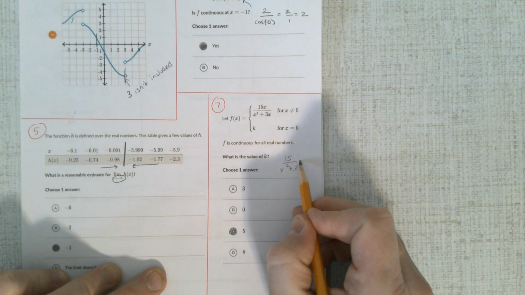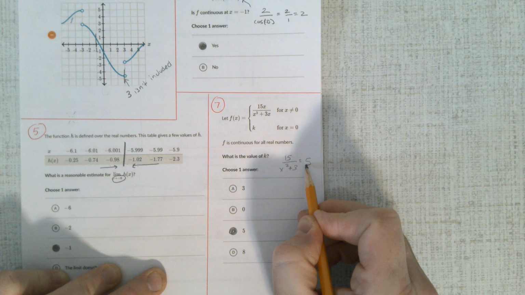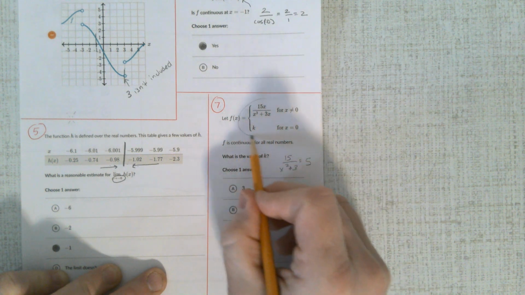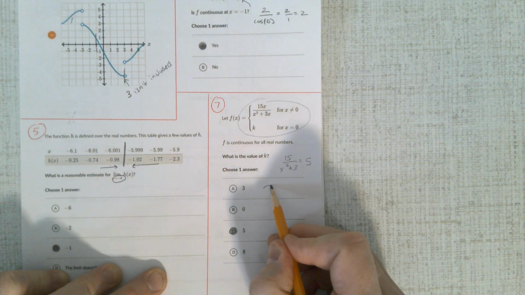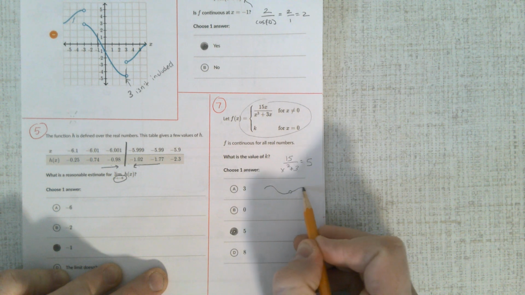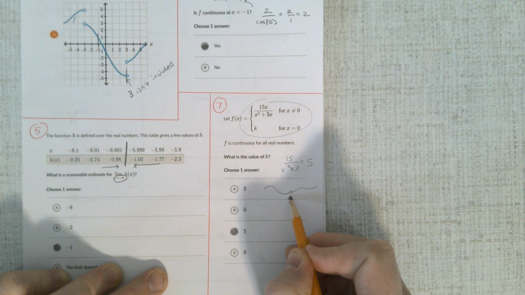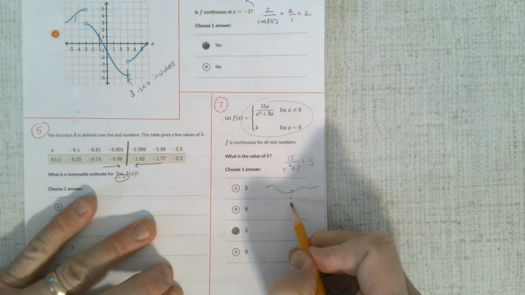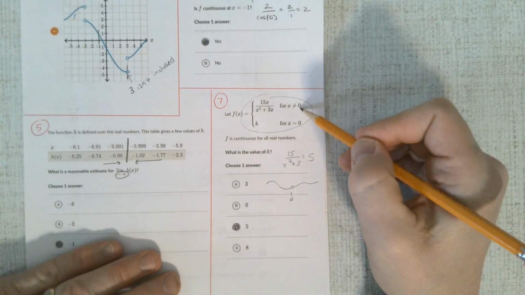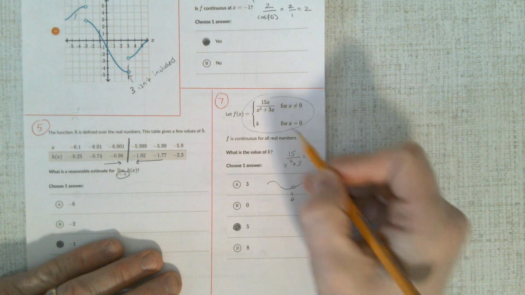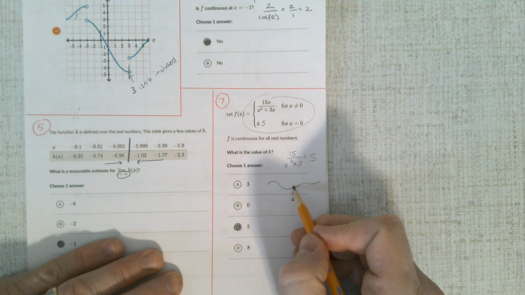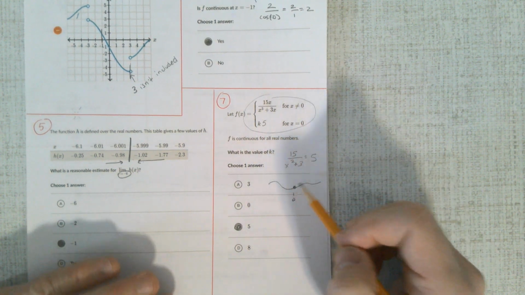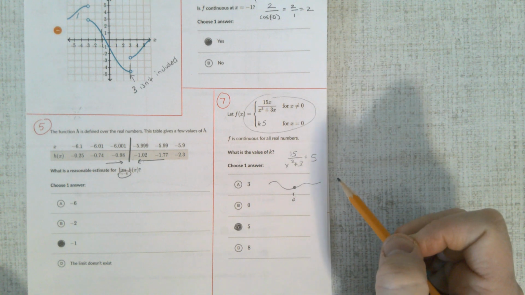Plugging in 0 would be 15 divided by 3, which would be 5, which means this graph up here looks like this, and right at 0 there is this hole here. But if I were to put a 5 right there, now I filled in that hole, now it is a continuous graph.